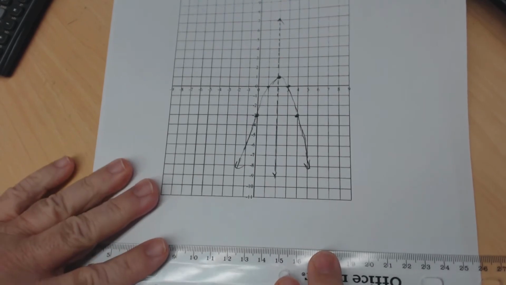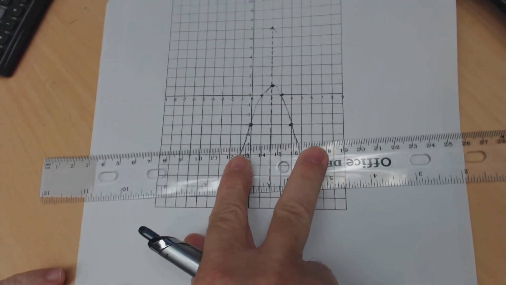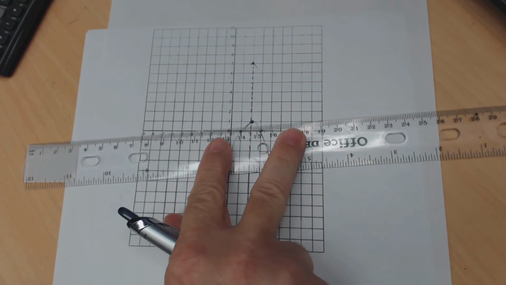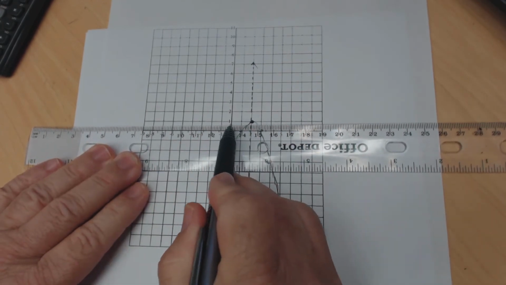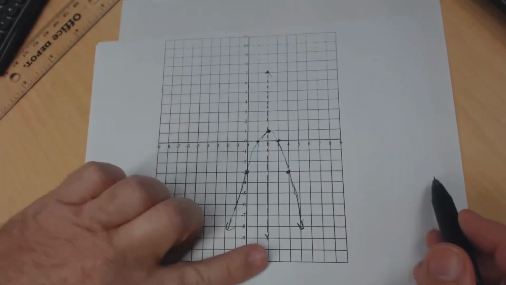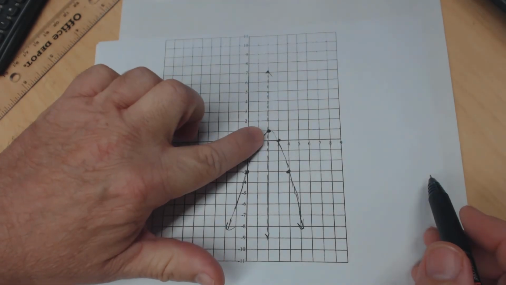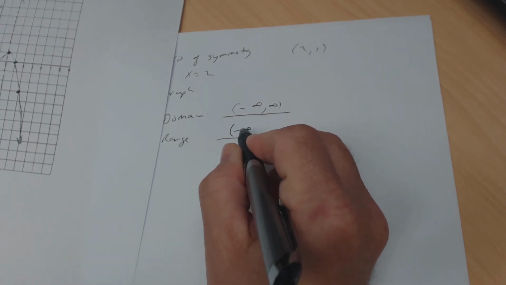So your range is going to be from negative infinity all the way, and then you're going to stop at this point. That point has y-coordinate 1. So your range is from negative infinity to this y value, which is 1. Don't forget parentheses around negative infinity.